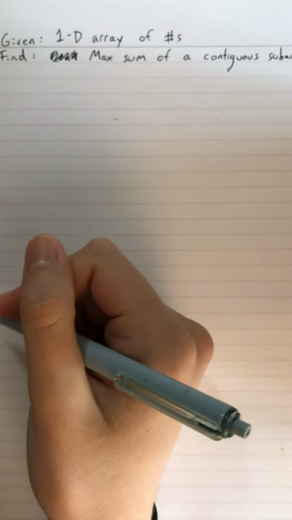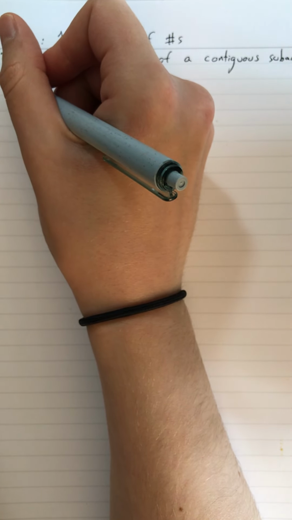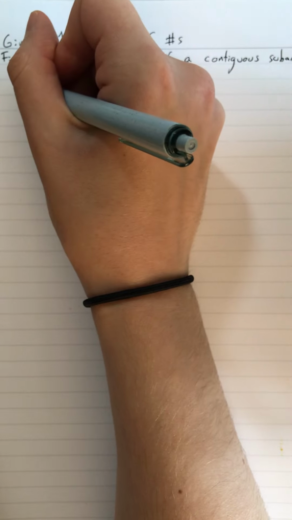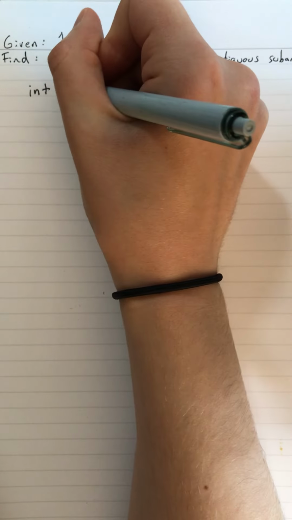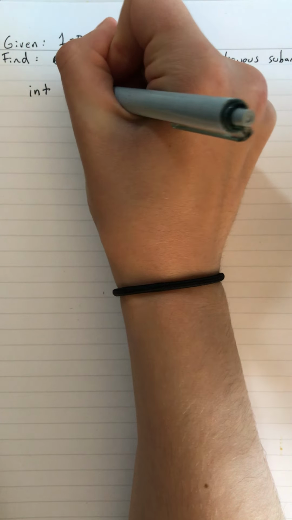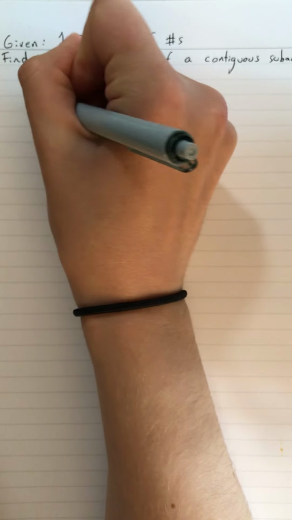Given a one-dimensional array of numbers, find the max sum of the contiguous subarray within that array of numbers. So what we'll do to solve this problem is we'll initialize two variables, best sum and current sum.